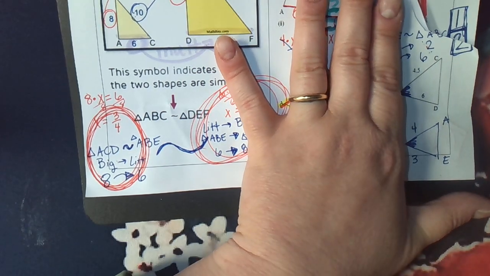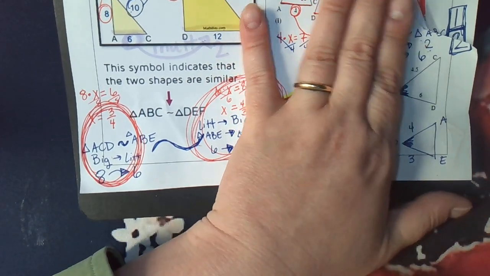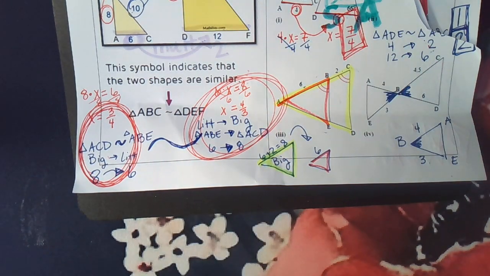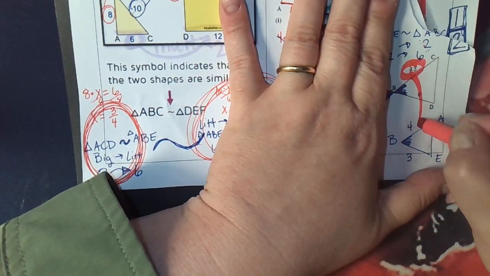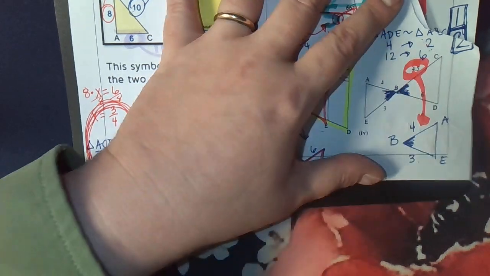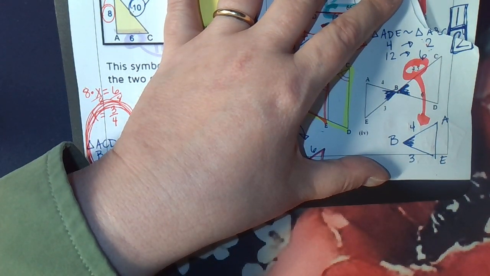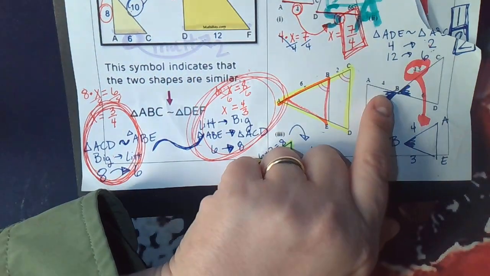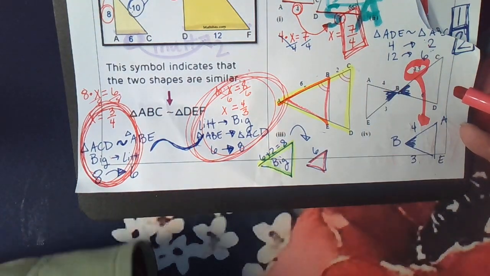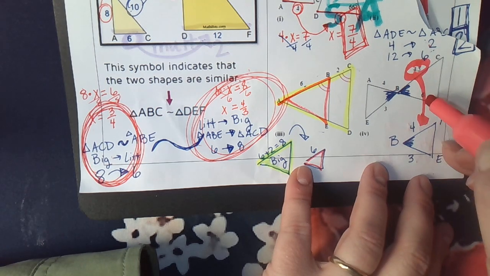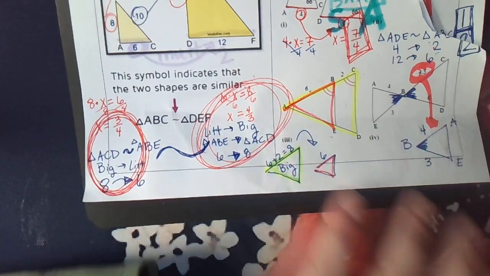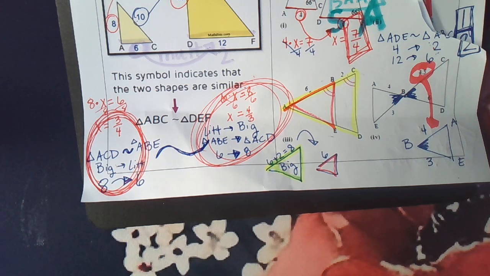Okay, now we can find the scale factor. So we have to figure out what we're going to. If we're going from big to little, we say, okay, how do we get from 4.5 to 4? Okay, then if we're going from big to little, we say, how do you get from 6 to 3? Let's check it. I ran out of room.